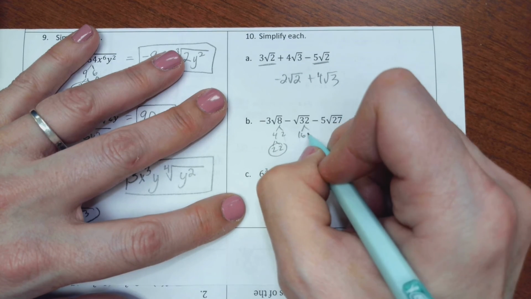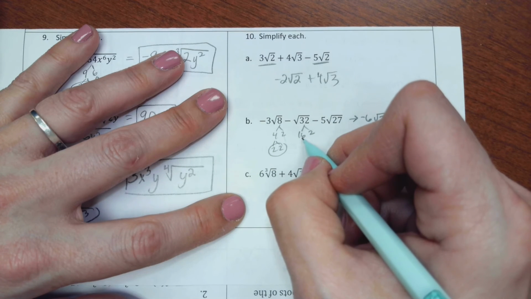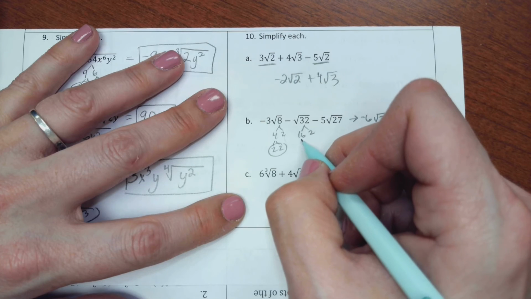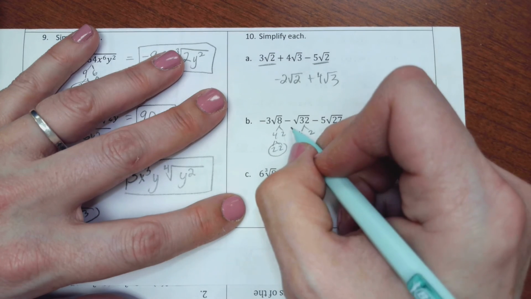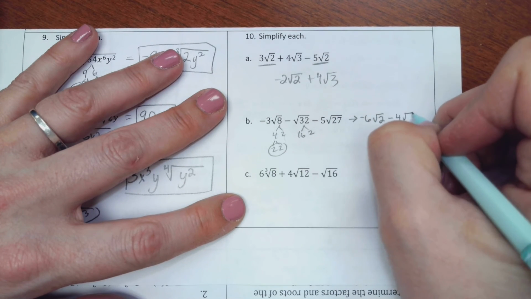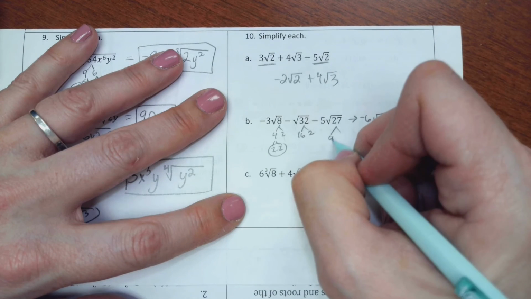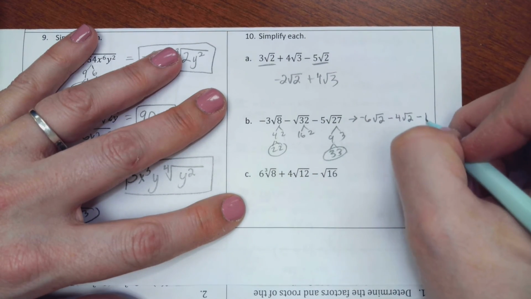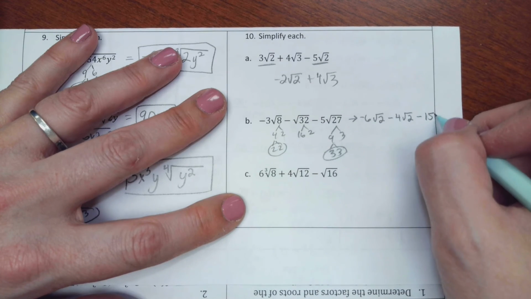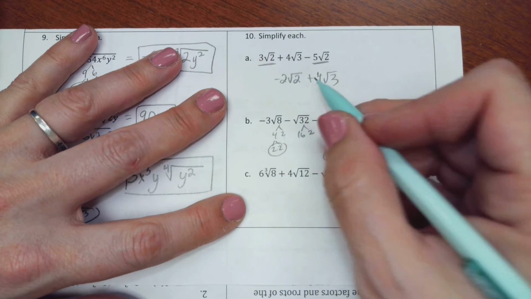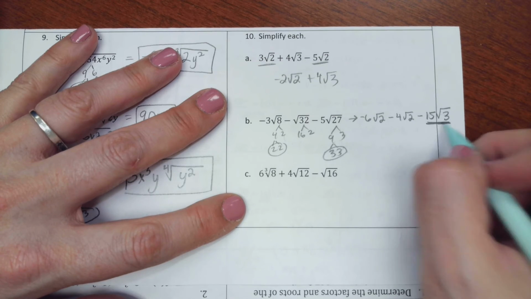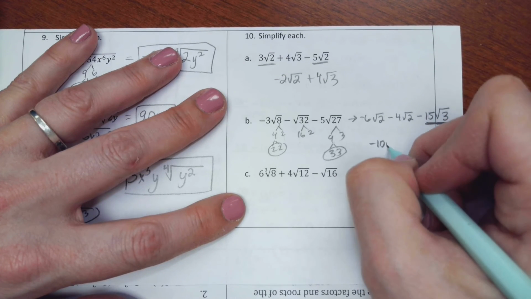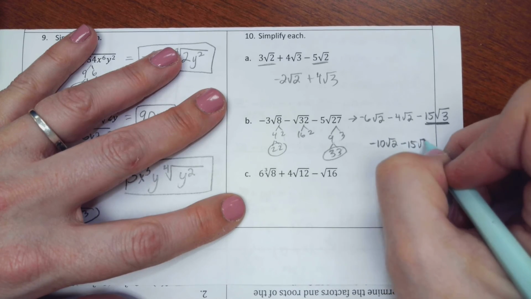32 is 16 times 2. The square root of 16 is 4, so I could bring that out now, or keep breaking it down. But if you broke it down, you would get 2 sets of 2, so that's 4. So this is going to be 4 radical 2. And the 27, 9 times 3, and then 3 and 3. So a pair of 3's comes out with the 5, so that turns into 15, because they multiply, and then leave the 3. So once you're looking around again, it's kind of similar to letter A. This guy is an oddball, the other two go together. So negative 6 and negative 4 make negative 10 radical 2, minus 15 radical 3.